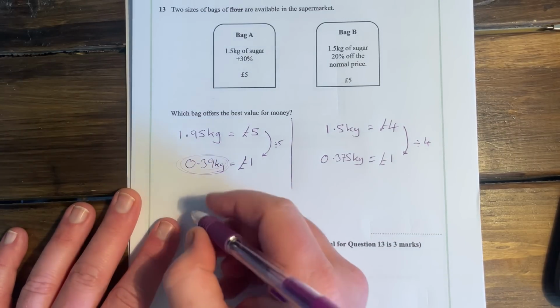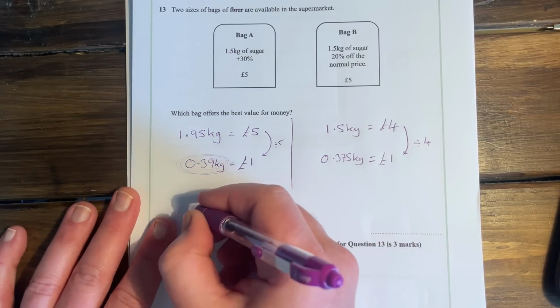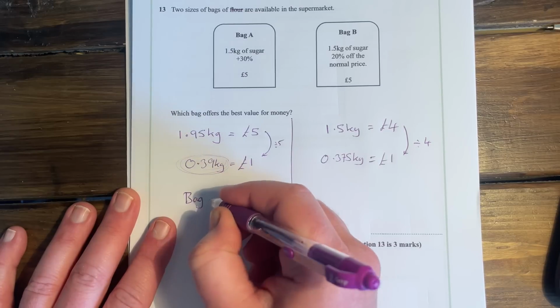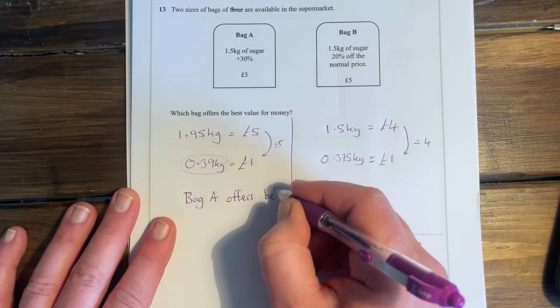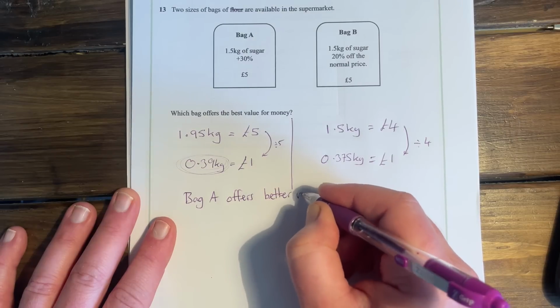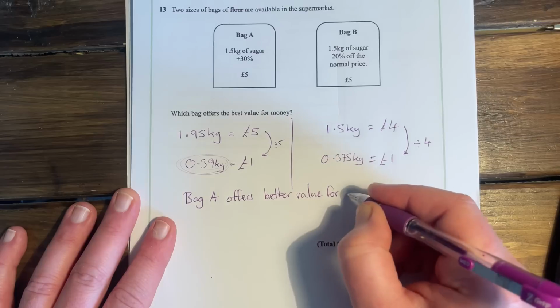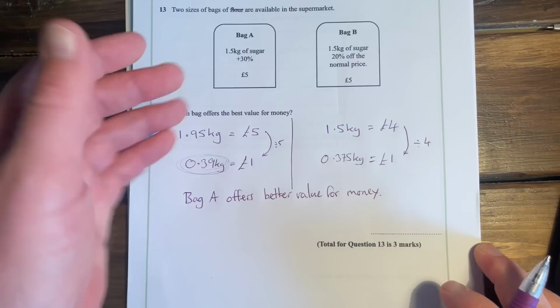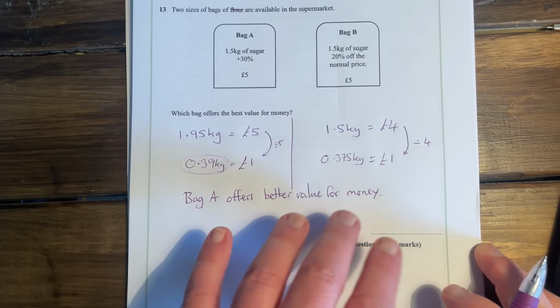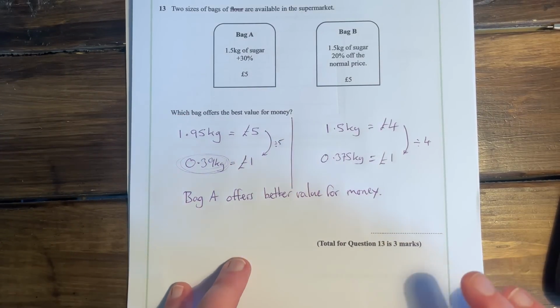So I would say, by finishing this question off, I'd say bag A offers better value for money. Again, there's lots of different ways to do that one, as long as you show your working out, and you can then come up with a final statement.